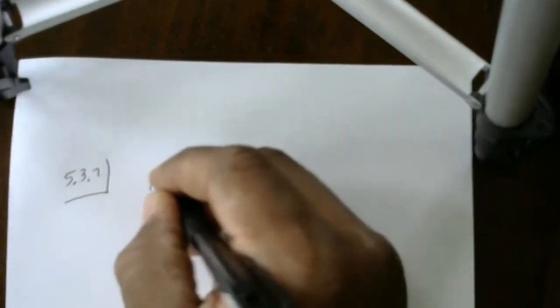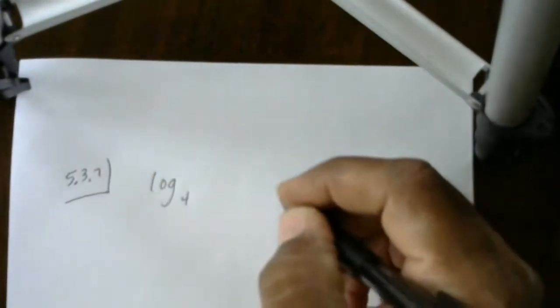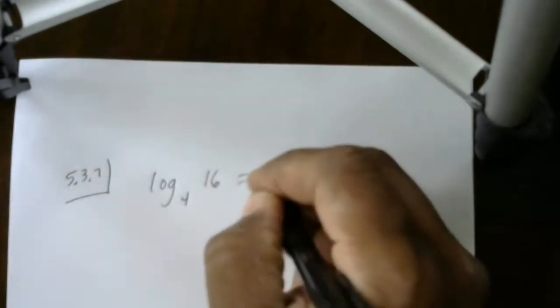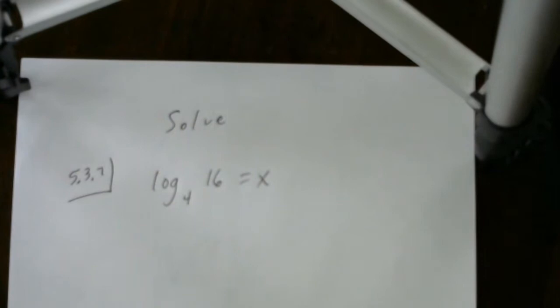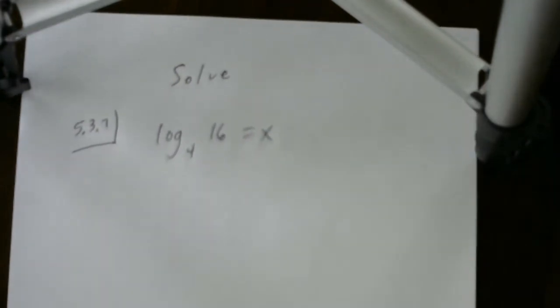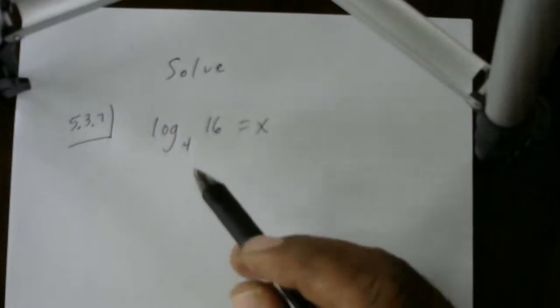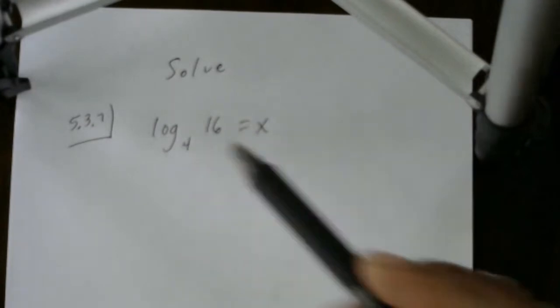Okay, so just writing this down, this is number 7, 5.3.7. We're given log base 4 of 16 is equal to x, and we're asked to solve. So in solving, we must convert this log to an exponent.